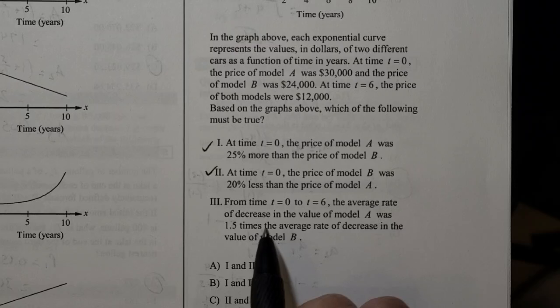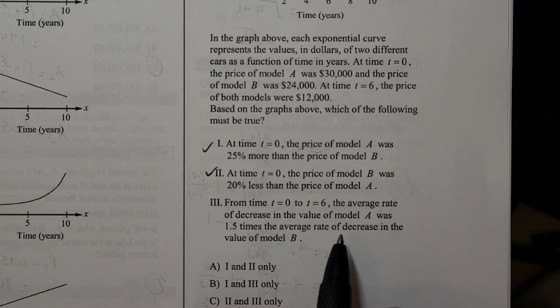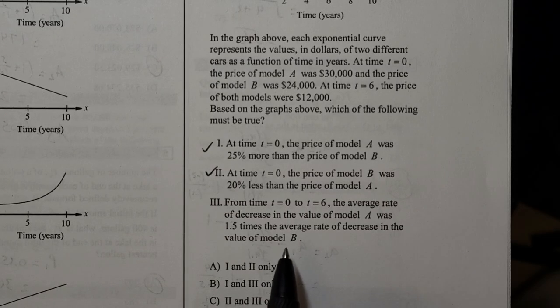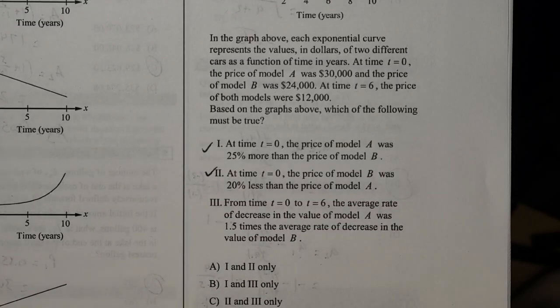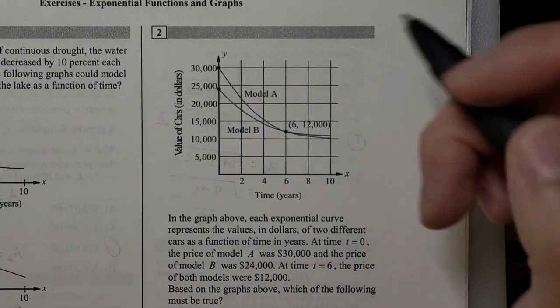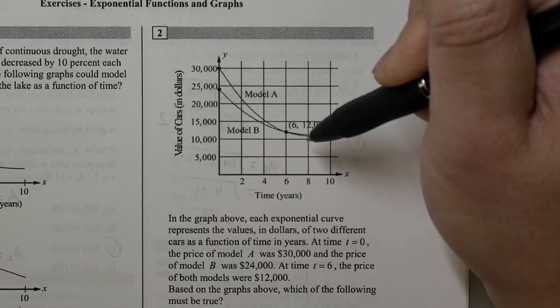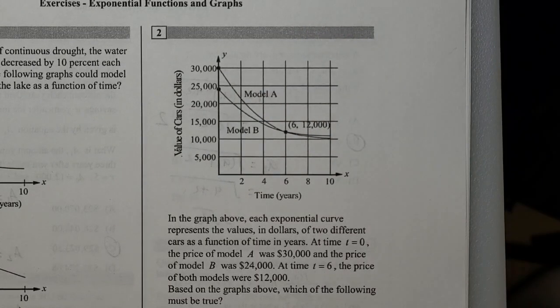Okay? From time t equals 0 to t equals 6, the average rate of decrease in the value of model A was 1.5 times the average rate of decrease in the value of model B. What is average rate of decrease? That's probably the critical point in this choice. Average rate of change is just, if it's changing linearly across time, what is the slope of that line?